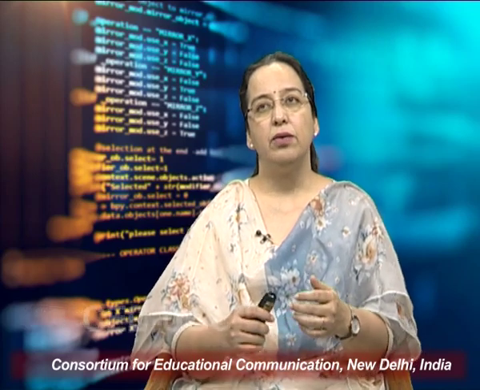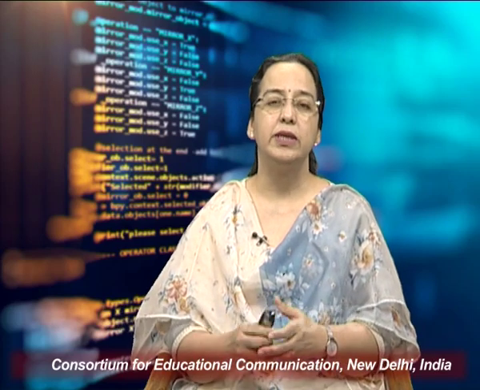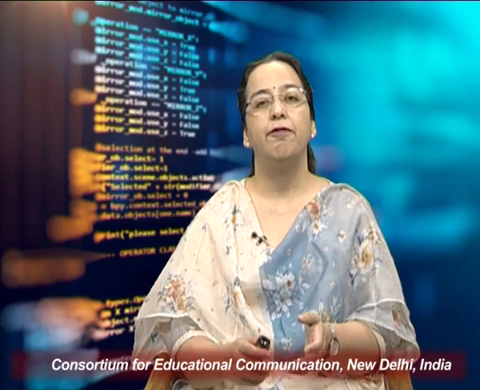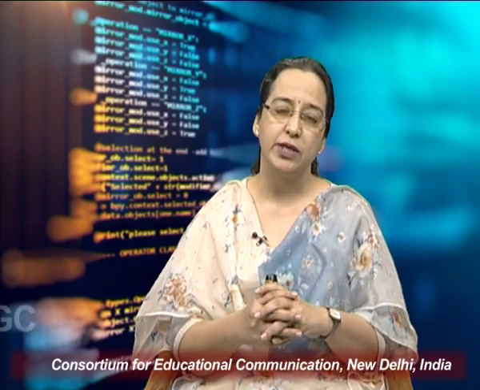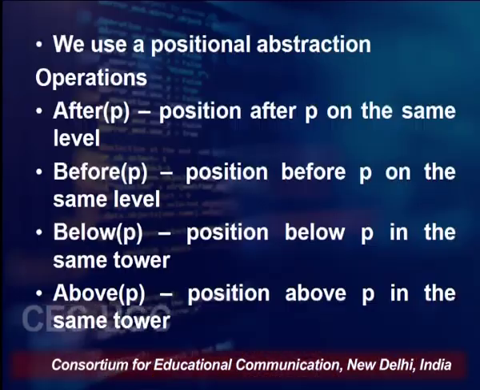Now, how are we going to use these pointers which are pointing in different directions? For that we need to use some positional abstraction operations. What kind of positional abstraction operations am I talking about? One is after p.